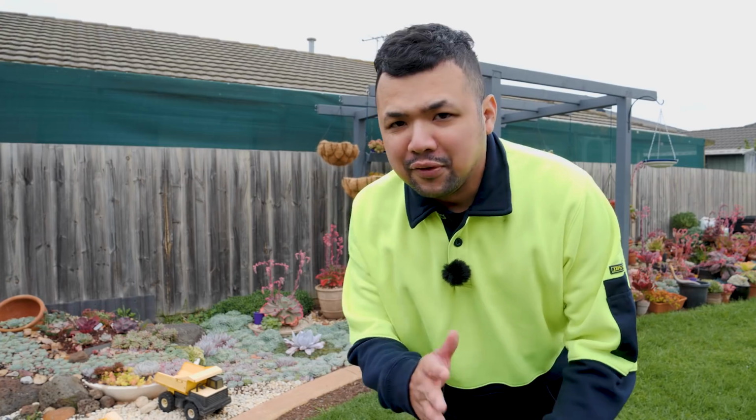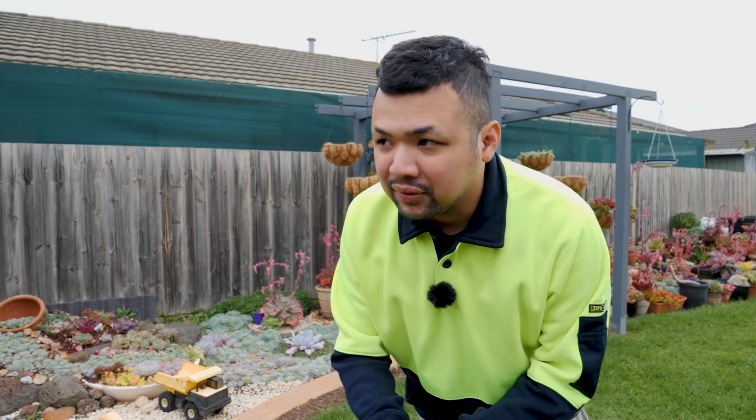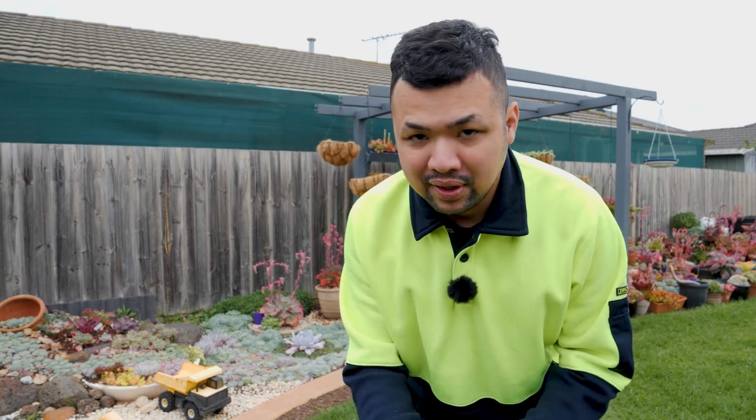Some of you wanted to see how my plants are doing after all of the rains that we've been getting, so here you go.